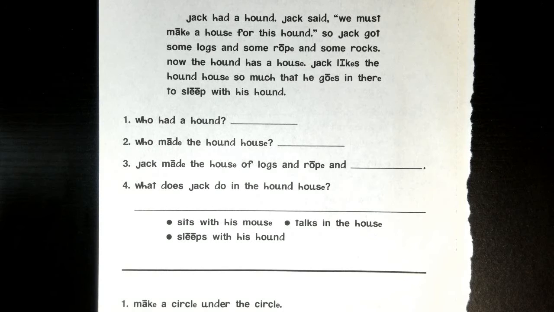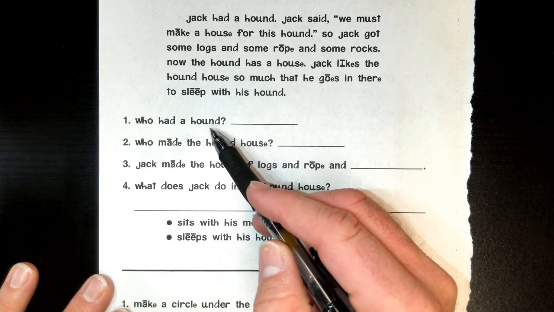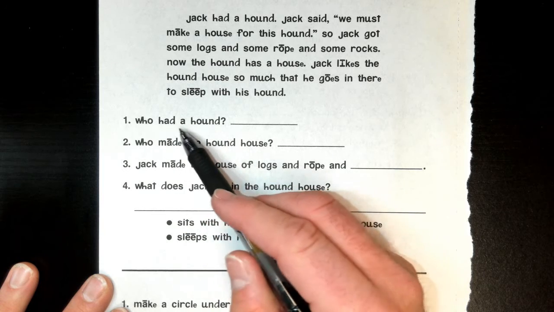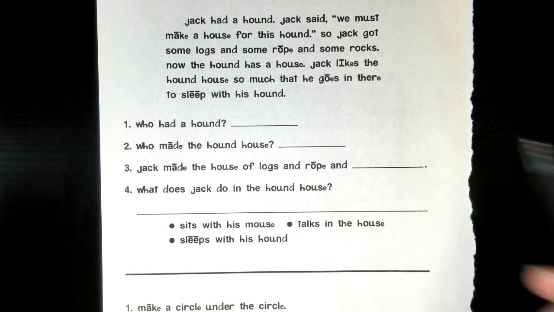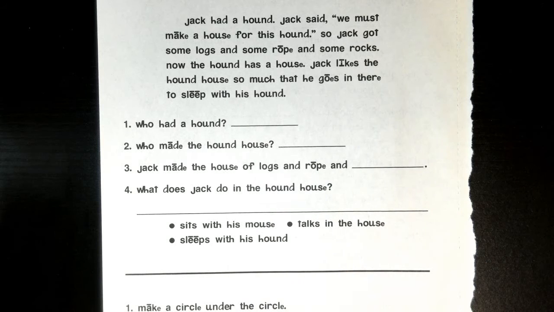Let's go ahead and look at question 1. Who had a hound? Go ahead and write that answer right here.